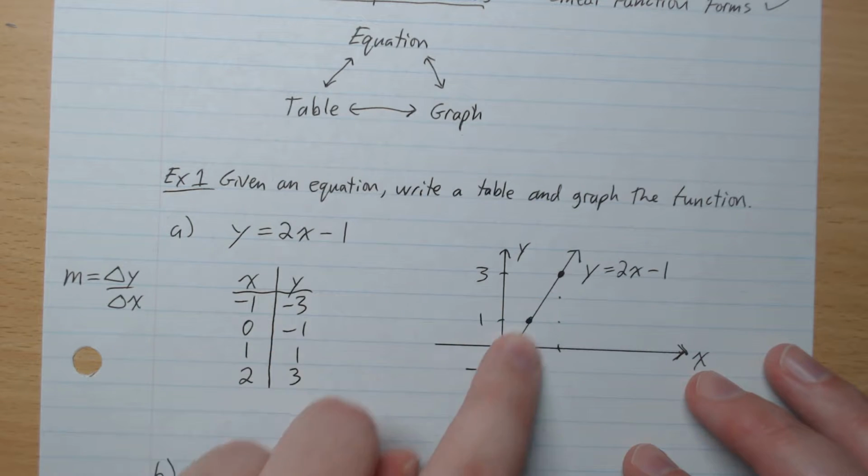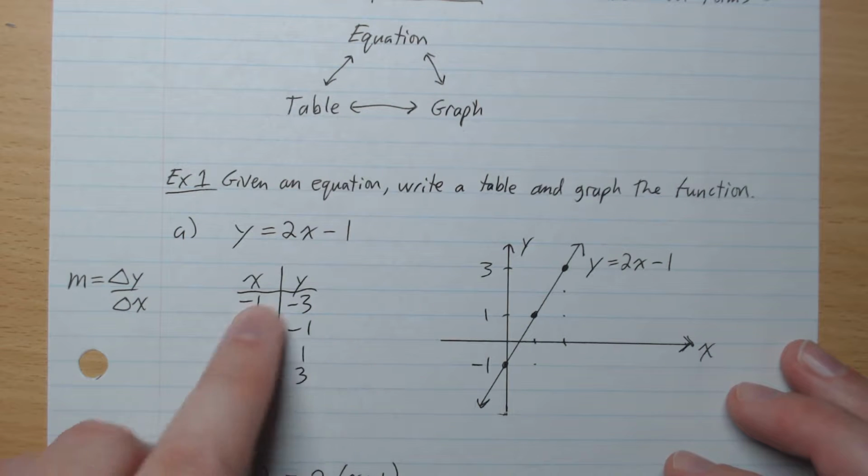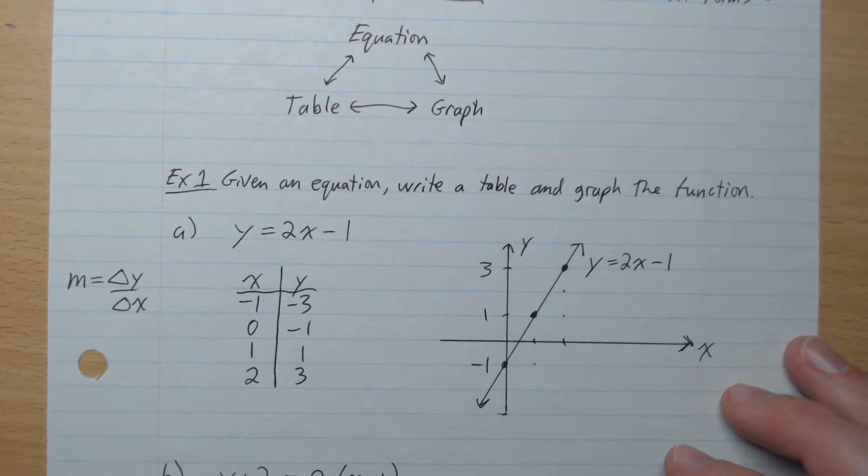We connect the points with a line, and so there is the graph of the function, and there is the table of the function as well.